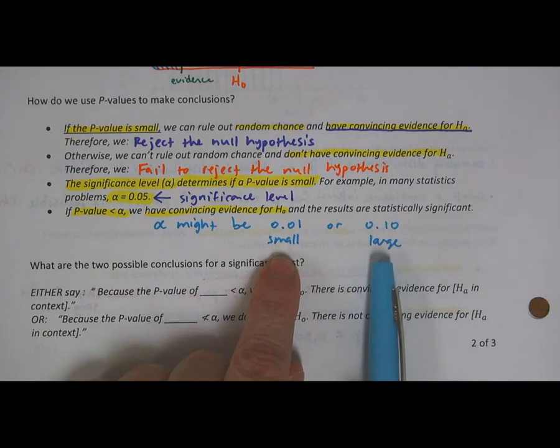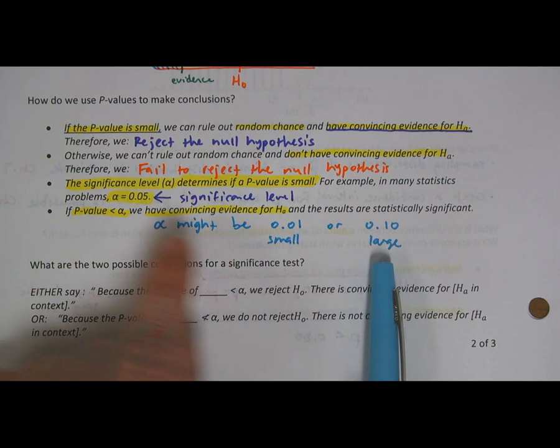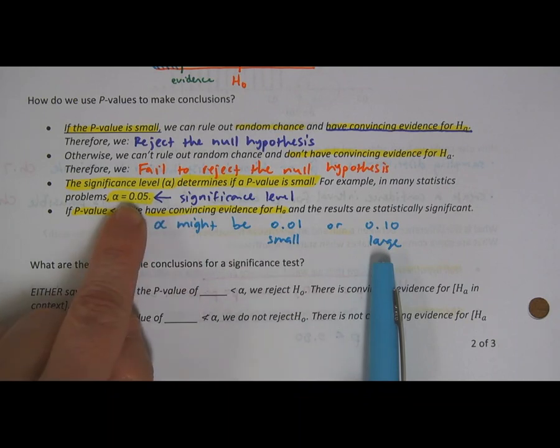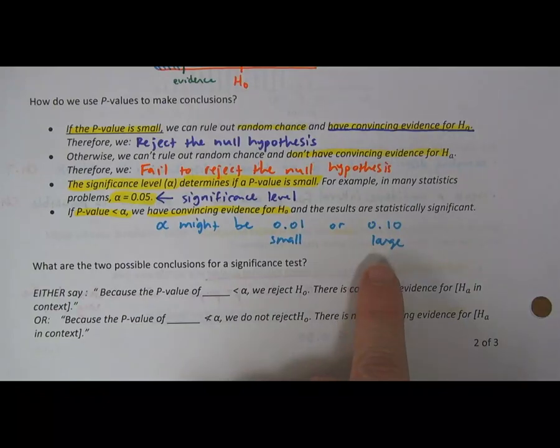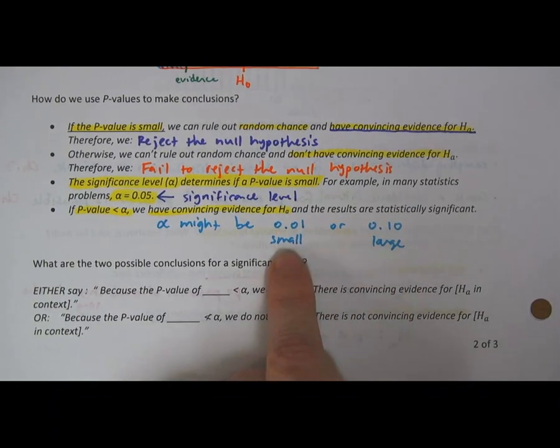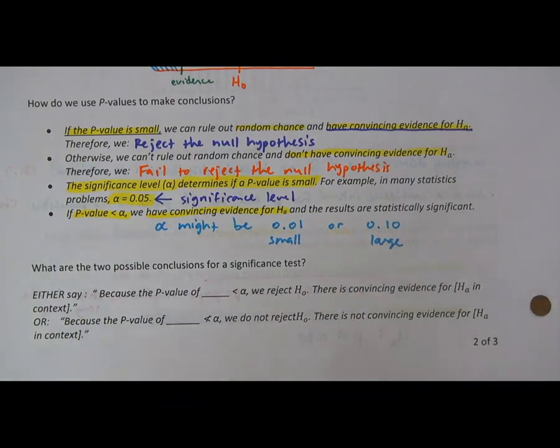If you're not told what significance level to use, use 0.05. Use that 5% to determine if it's statistically significant. And if you're thinking, well, what are these other ones? We'll talk about that in the next set of notes, like why, if you get to choose a significance level, you might want to choose a smaller one or a larger one, and we'll talk about that next time.